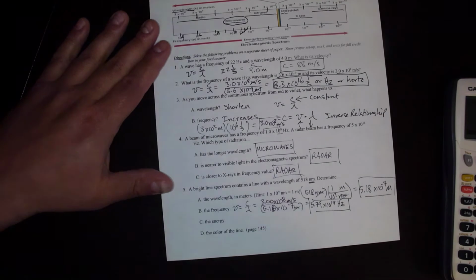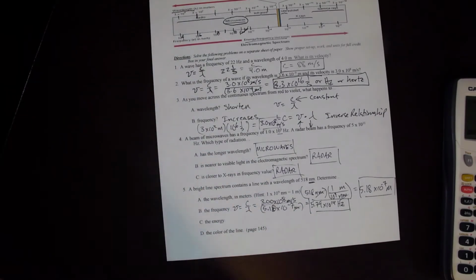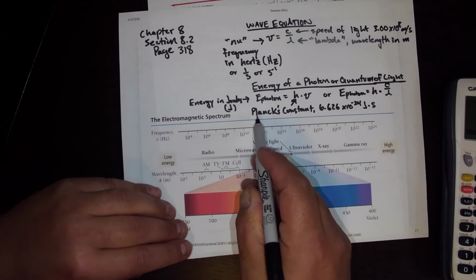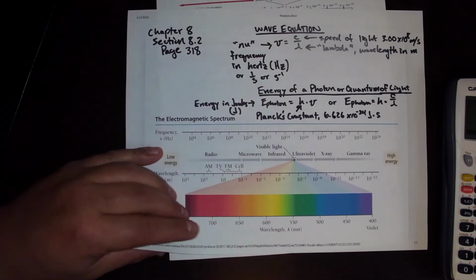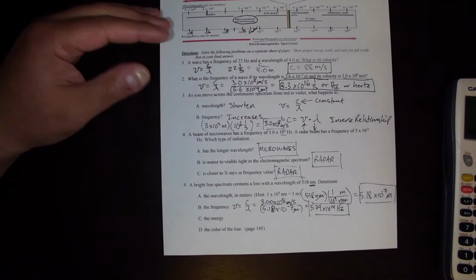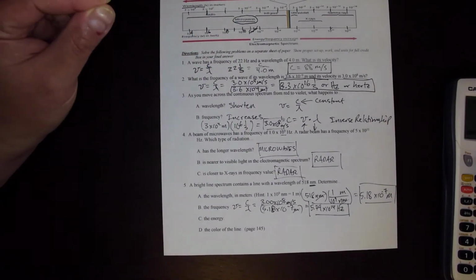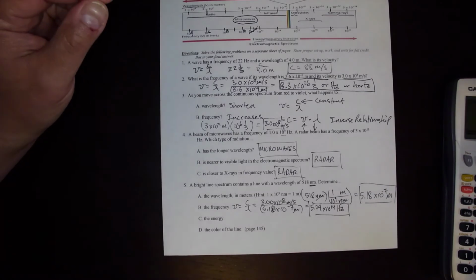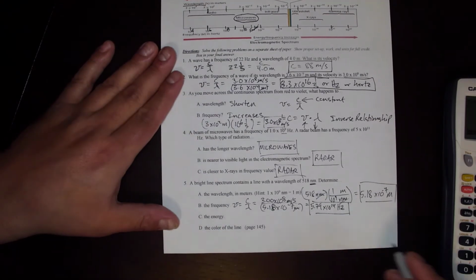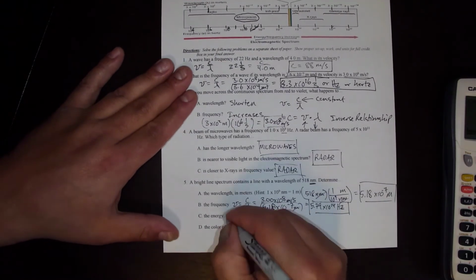Sweet. All right. Now what we're going to do is use that amount and plug it back into this equation right here, using the energy of a photon equation, or quantum of light, which is like a packet of light. I think the saying that I used in class was, just as an atom is to matter, a photon is to light. So it's the smallest packet amount.